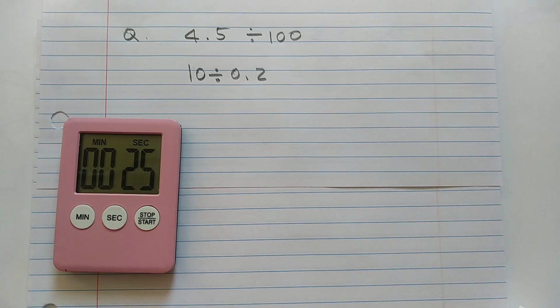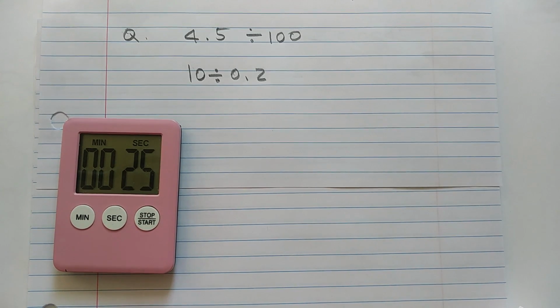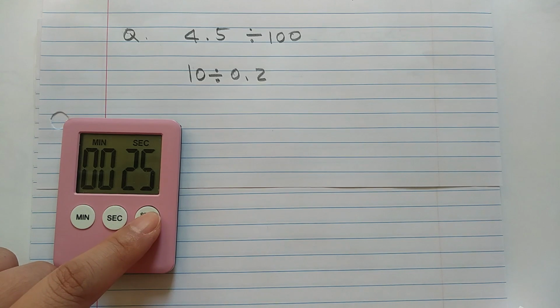Try these two problems on your own. I will set 25 seconds. Begin.